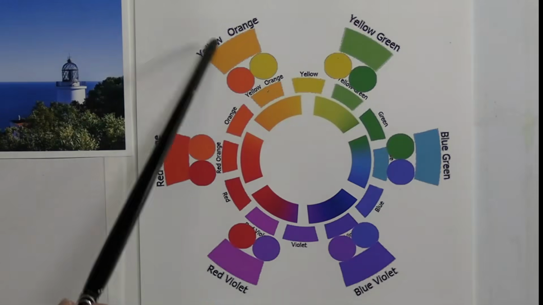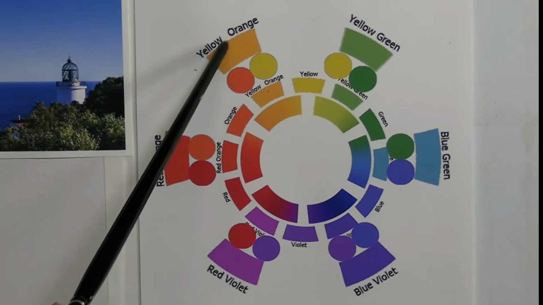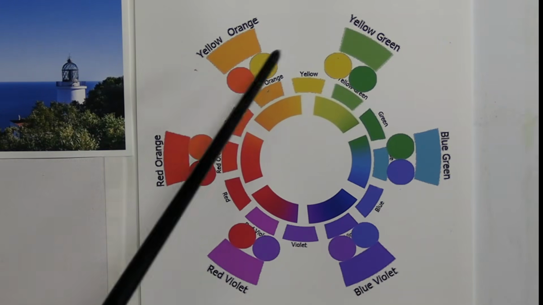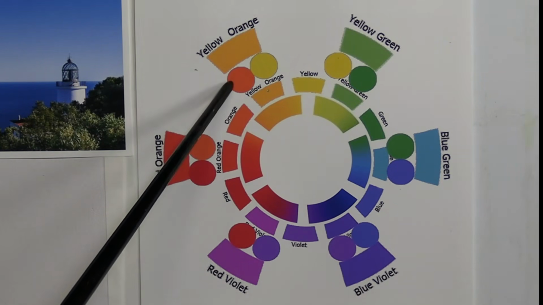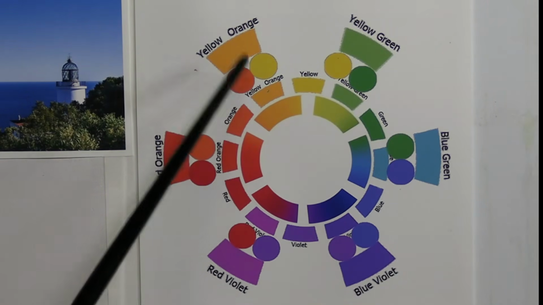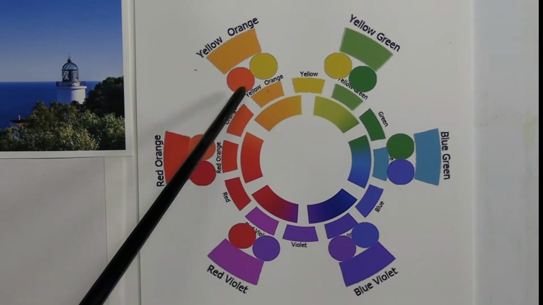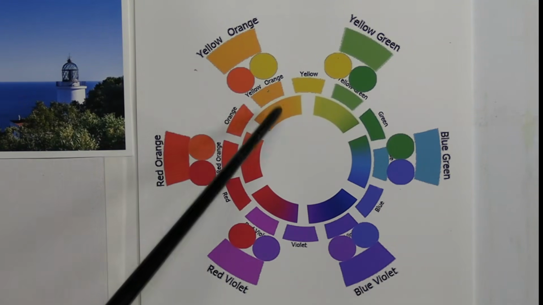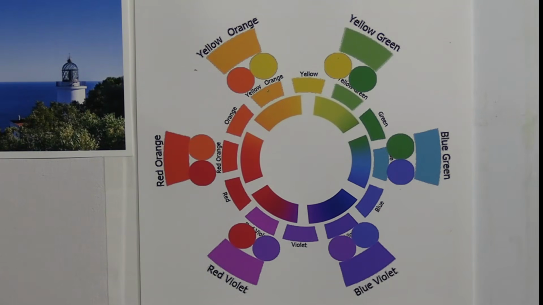And here it is in diagram for you. So we've got yellow orange, for example, here and here. Yellow orange has in it both yellow and orange. I should have chosen another because it doesn't show as well here, but I'll show you anyway what I'm talking about. Yellow orange has yellow and orange, but it has at least three visible degrees of yellow and orange.